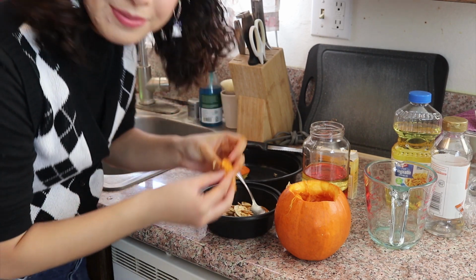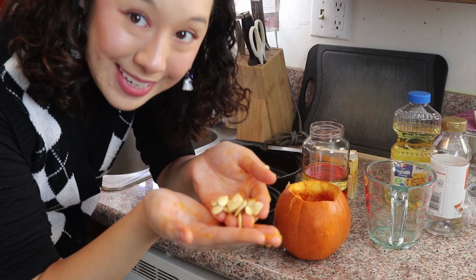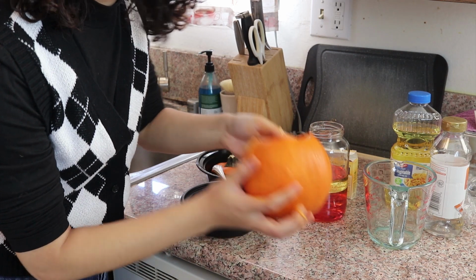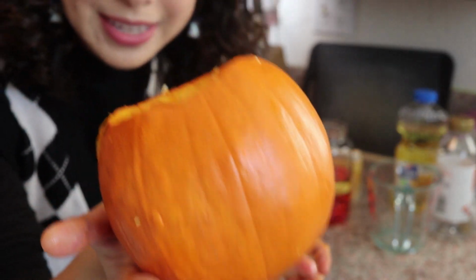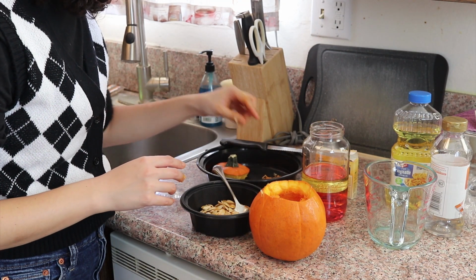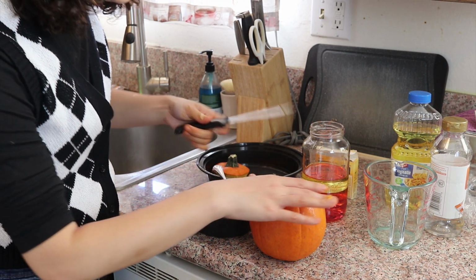So we've got pumpkin guts, lots of pumpkin seeds. Look at all these seeds. They came from this tiny pumpkin. Can you believe it? So we've got the guts, the seeds, the stem, and we just need the rind.